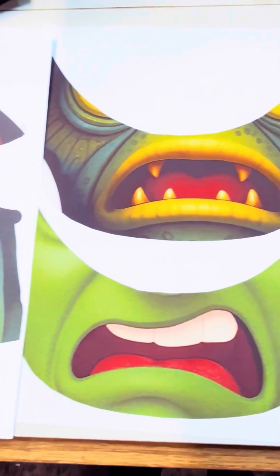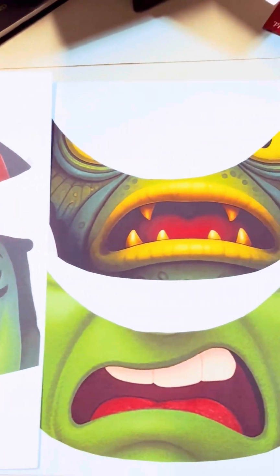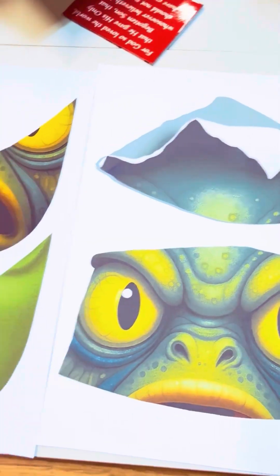Today in this video, I'm going to show you how I made my hood bat witch hat using all 3 of my 3D sublimation hat templates that you can find in my premium hat package.